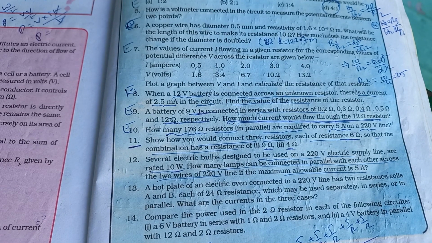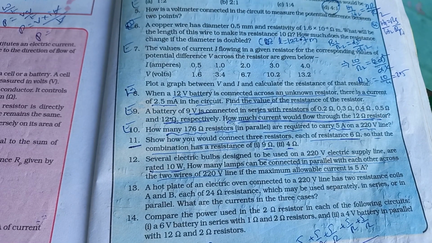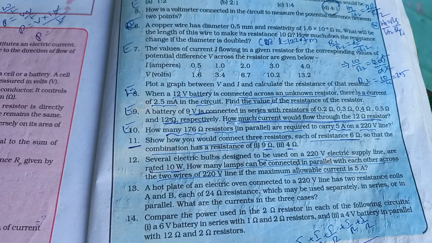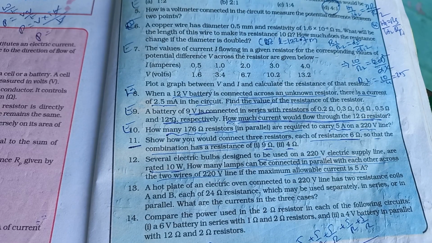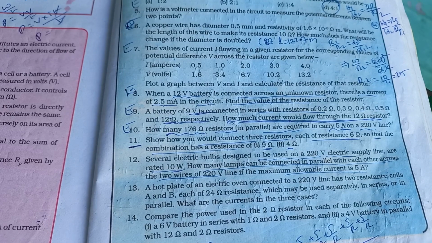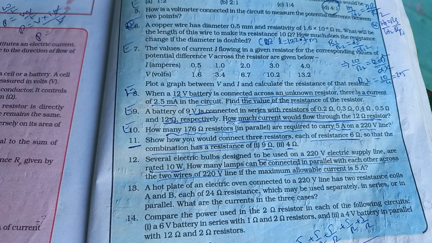CBSE NCERT 10th class Science, Physics part, Electricity chapter, exercises, page number 193. So we are going to explain clearly. Question number 13.